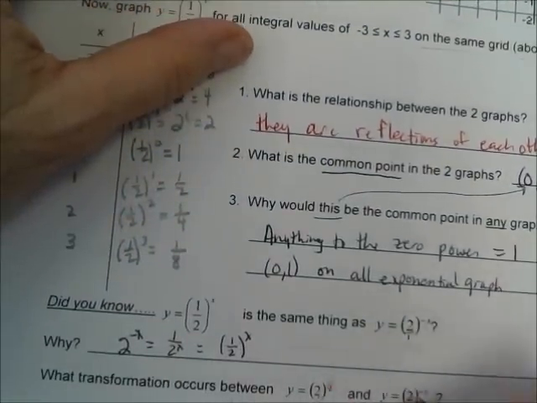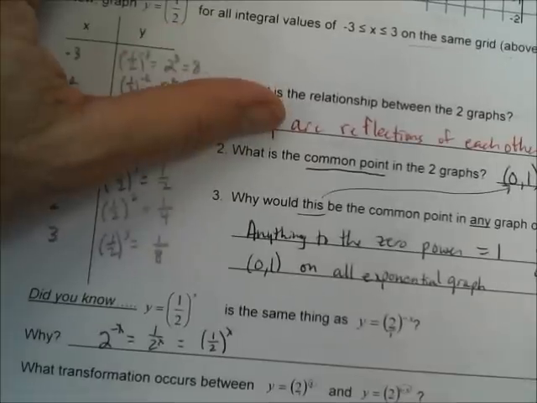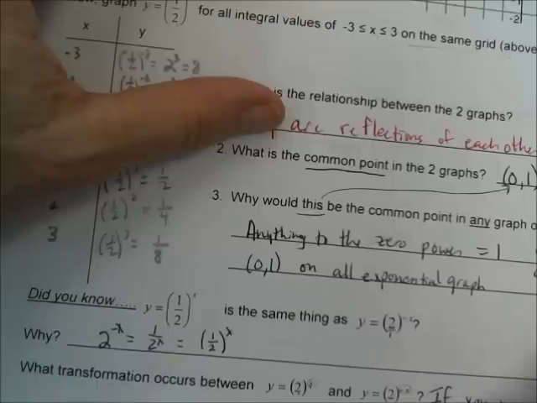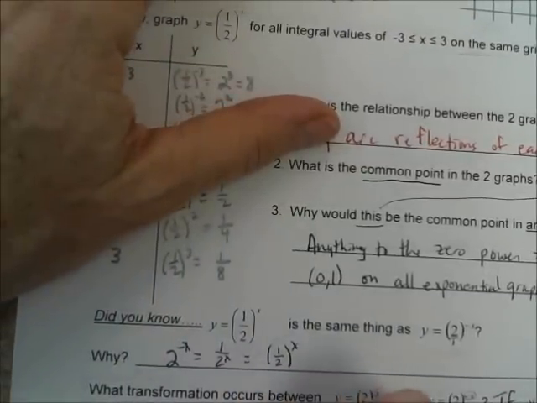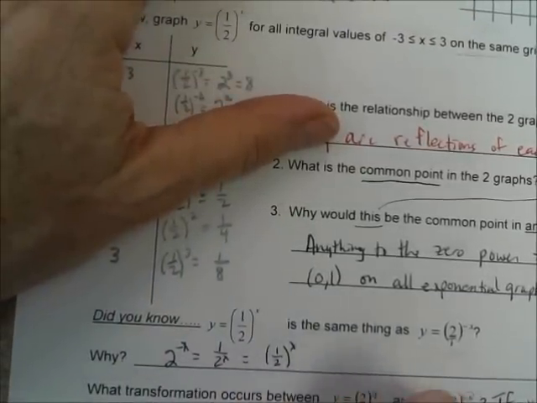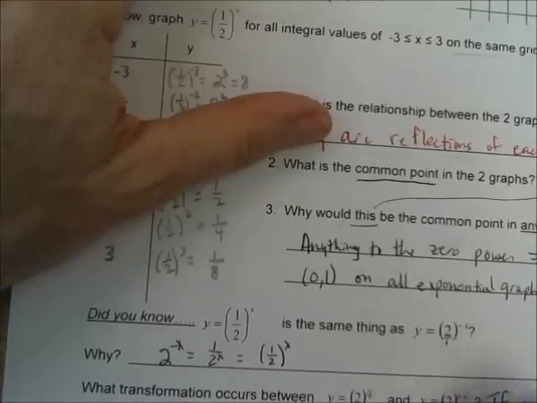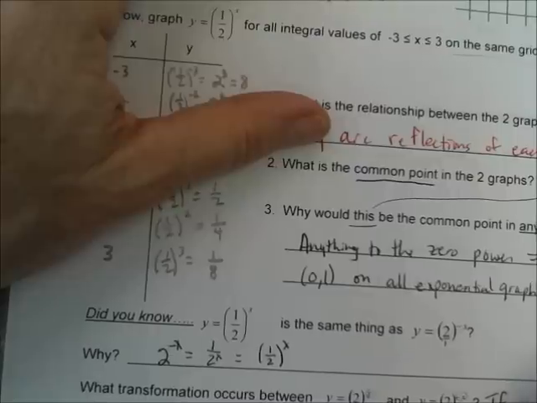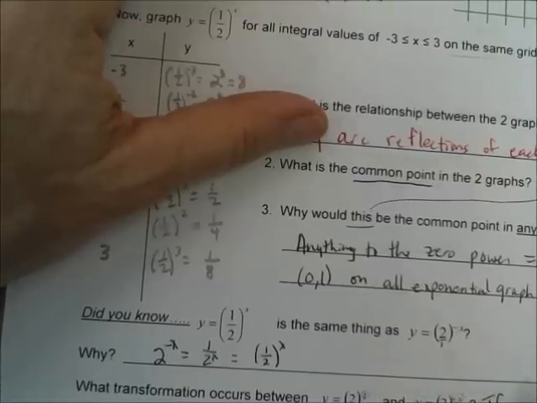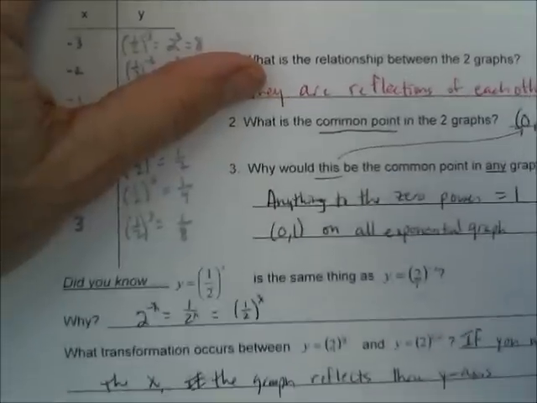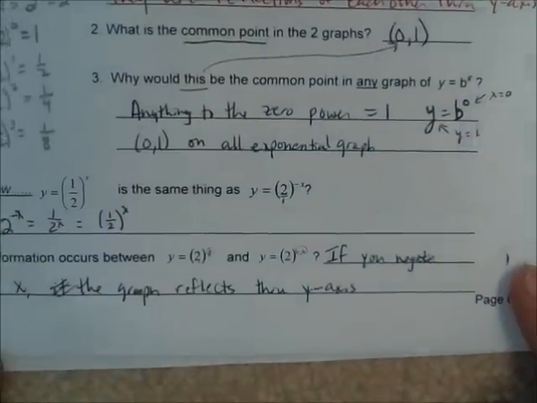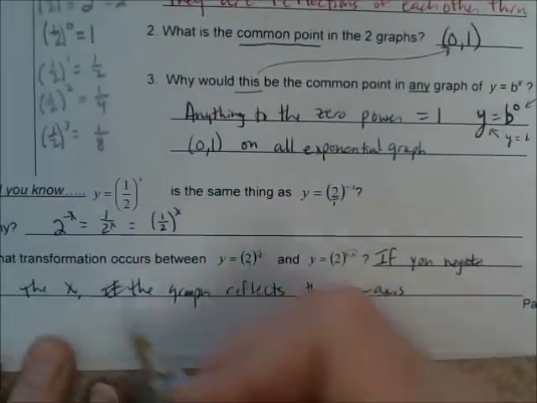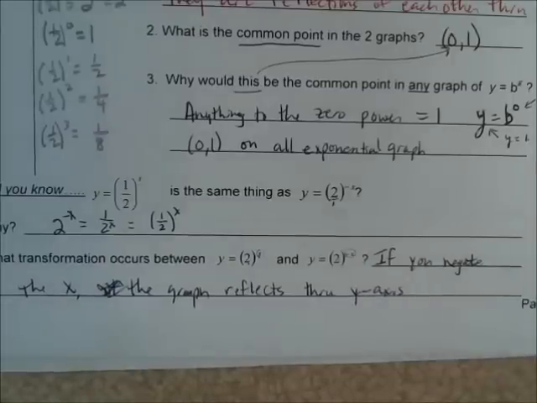So what transformation occurs? Well, when this x becomes a negative x, if you negate the x, you reflect the graph over the y-axis. If you negate the y's, it reflects over the x-axis. All right, so you can't see that. So here you go. If you negate the x, the graph reflects over the y-axis.